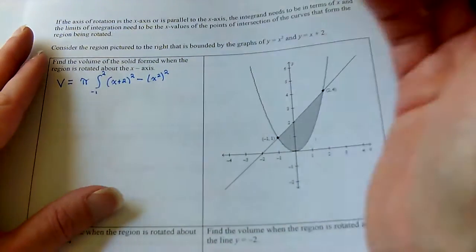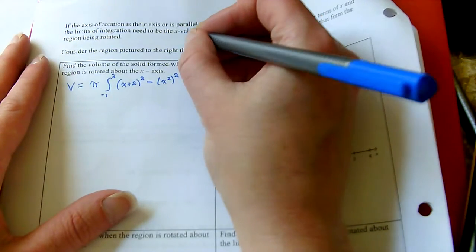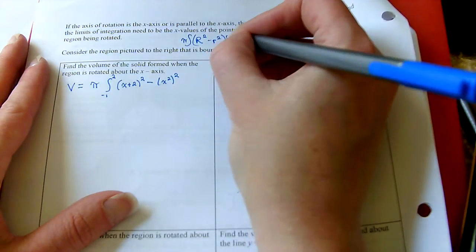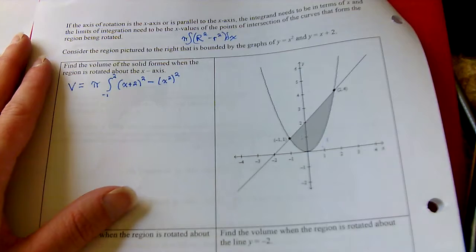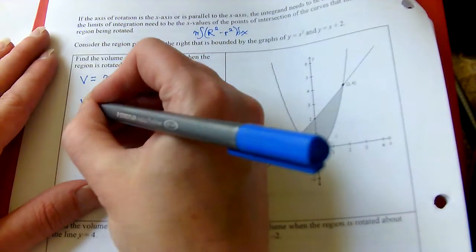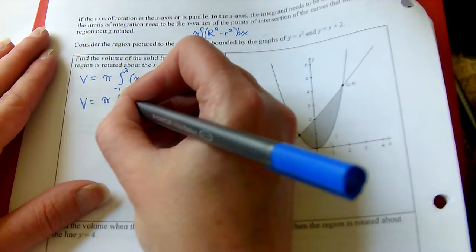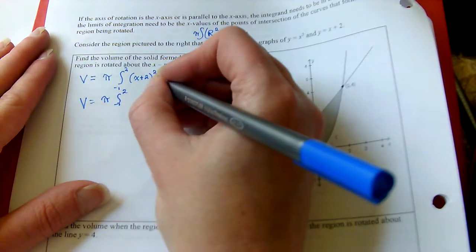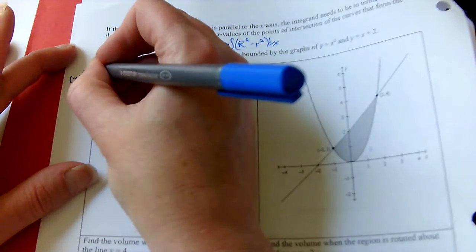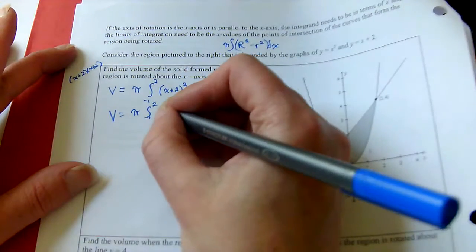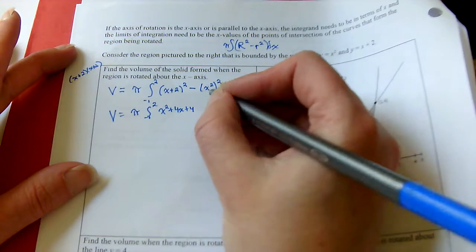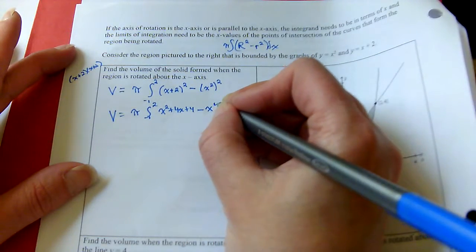So I like to think of it as you've got the integral of the big radius squared minus the little radius squared dx. That simplifies things. Now, we could do this with a calculator, but I want to kind of review doing this by hand as well. We need to clean things up a little bit. Now remember, x plus 2 squared means I'm taking x plus 2 times x plus 2. That's going to be x squared plus 4x plus 4 minus x squared squared, which is x to the 4th.